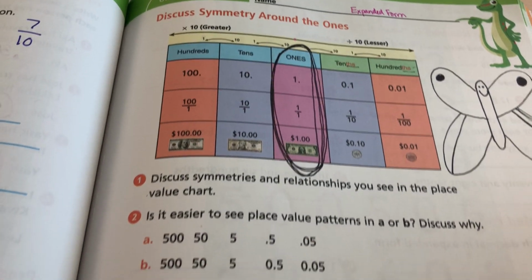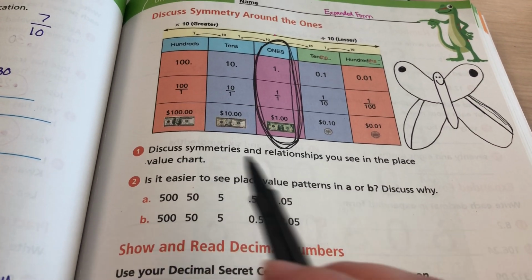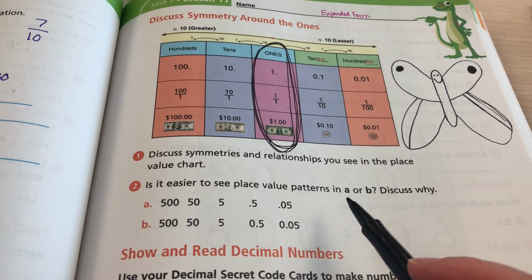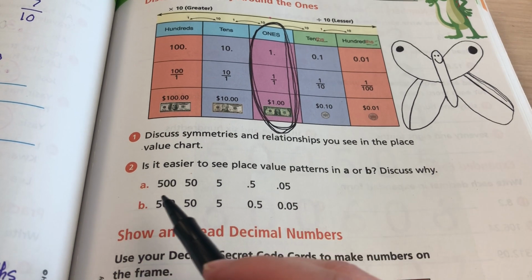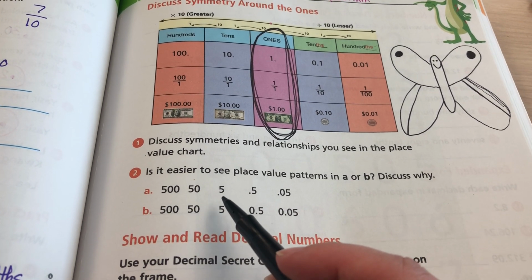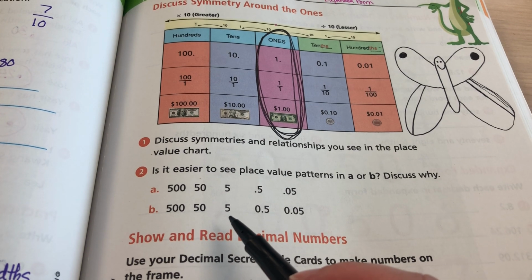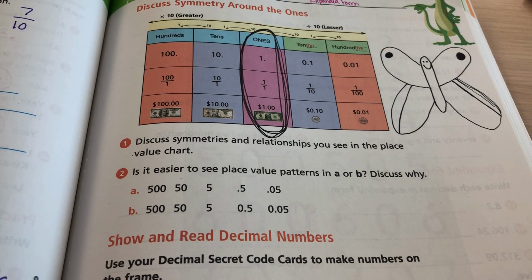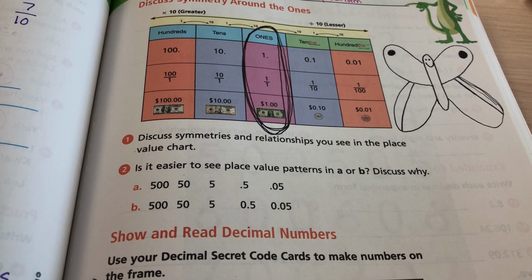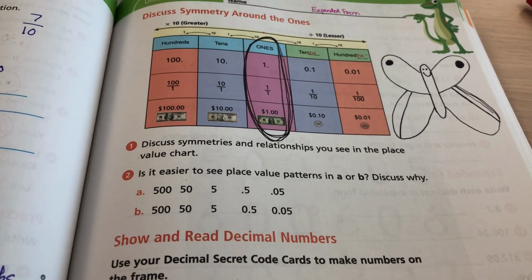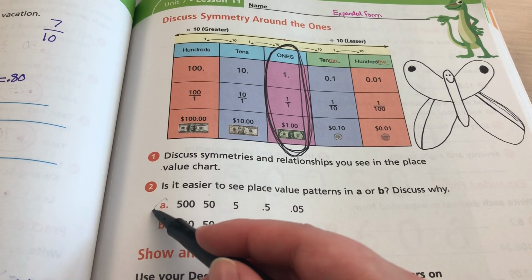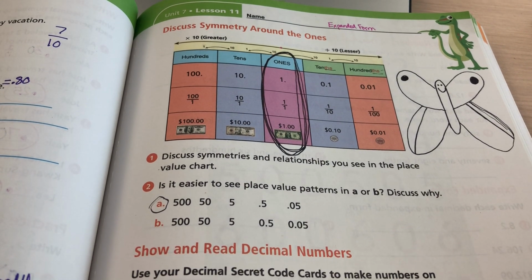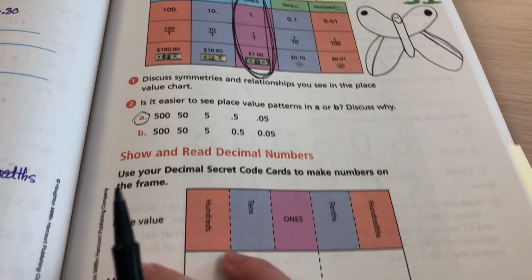Okay. All right. So discuss symmetries and relationships you see in the place value chart. We just did that. Is it easier to see place value patterns in A or B? So in here, do we see place value here? And here, which one is it easier to see in? I would say for me, it's probably easier to see it in A when you don't have the 0 in front of the 5. But I think that's kind of an opinion question there.